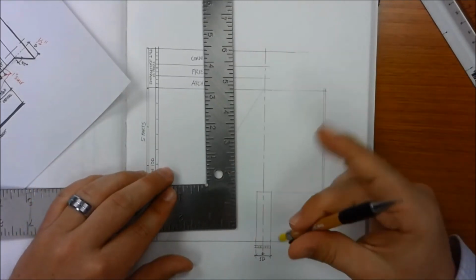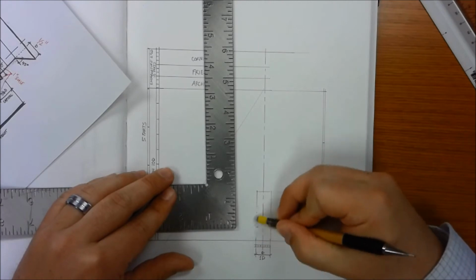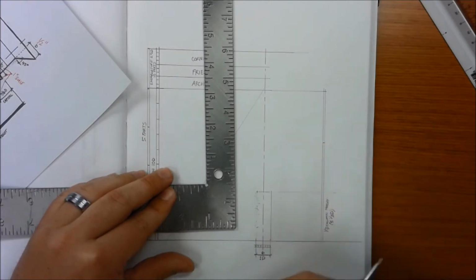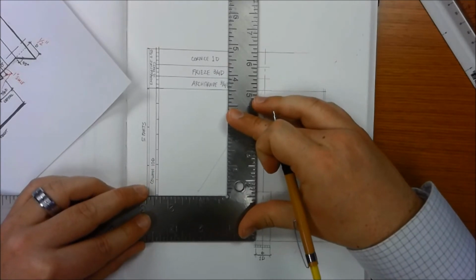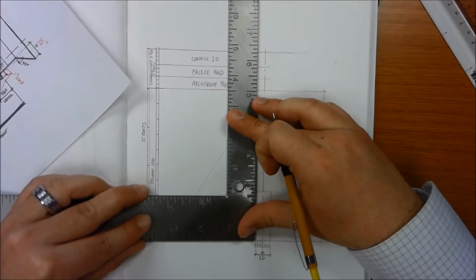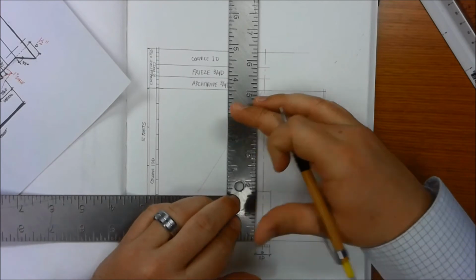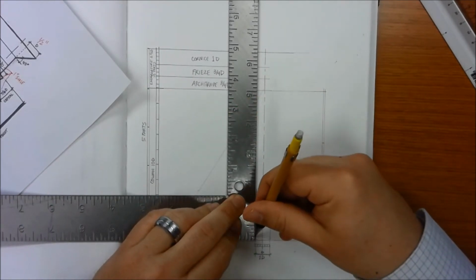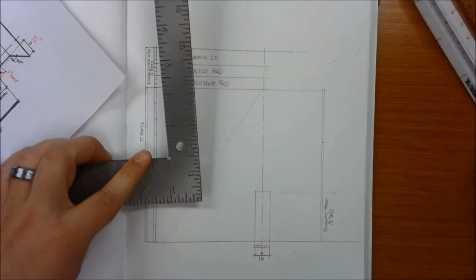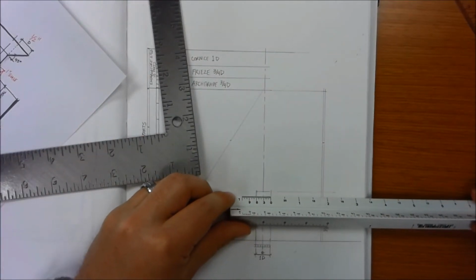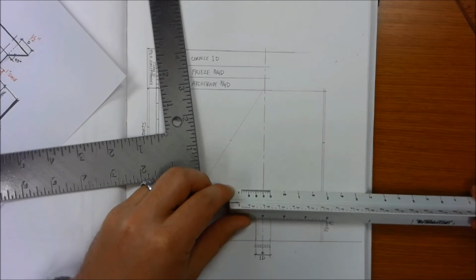And something went wrong there. It's a little crooked. Scoot this back. Okay, that looks a little bit better. Let's check it. Should be our 1/2 inch. There we go.